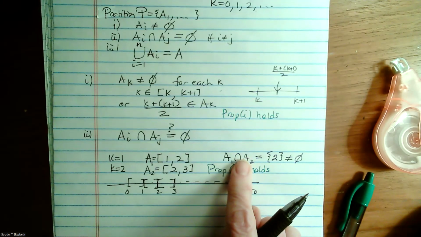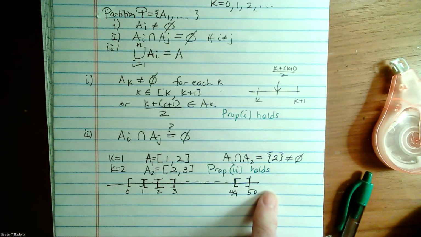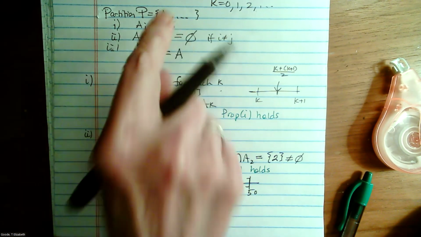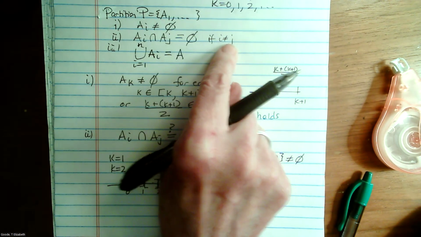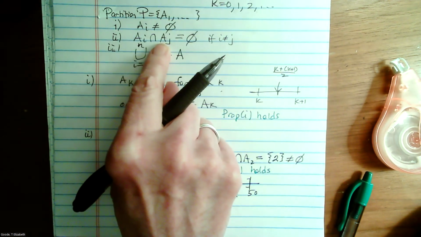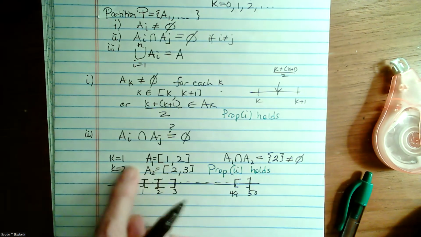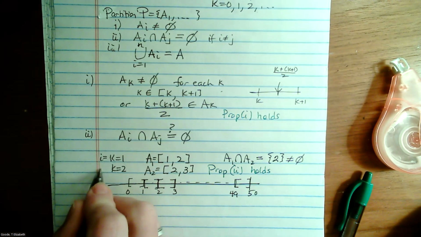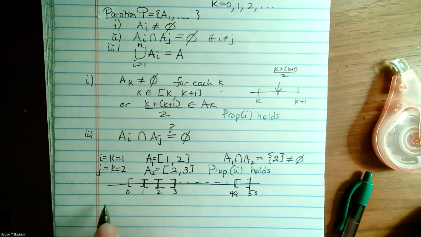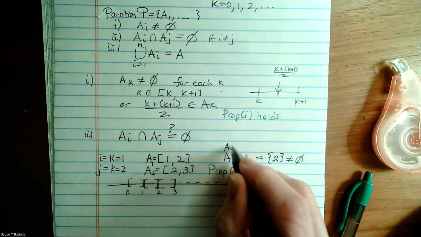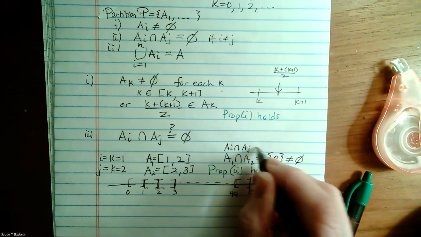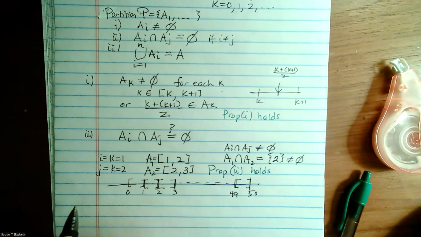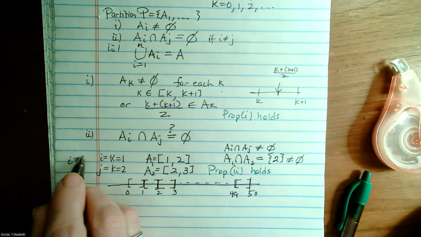So it's not that they all intersect together to be non-empty. No, if you take any two of them, this says if i is not equal to j, then A sub i intersect A sub j has to be empty. But here 1 is not equal to 2, like our i is 1 and our j is 2. And so A sub i intersect A sub j is not empty. 1 is not equal to 2, right? i is not equal to j.